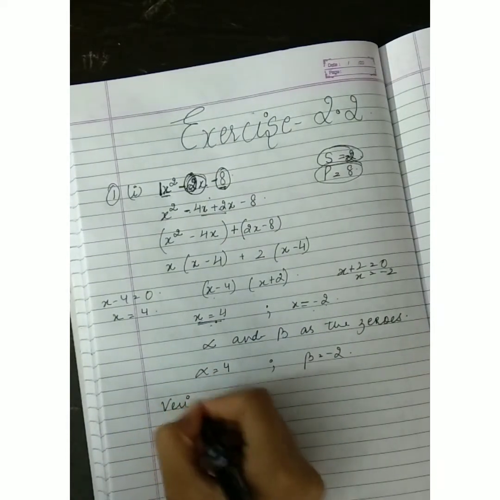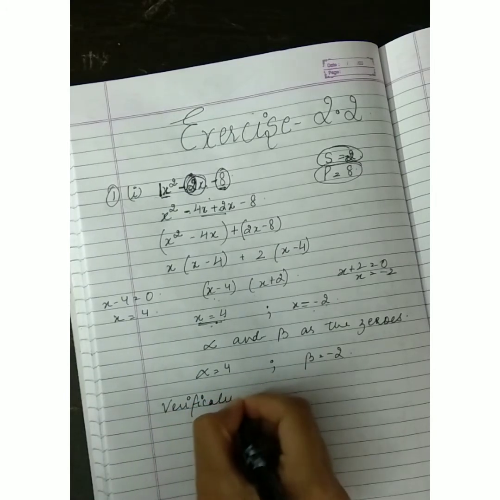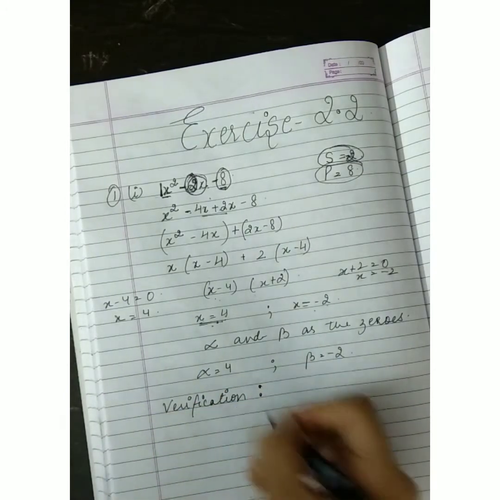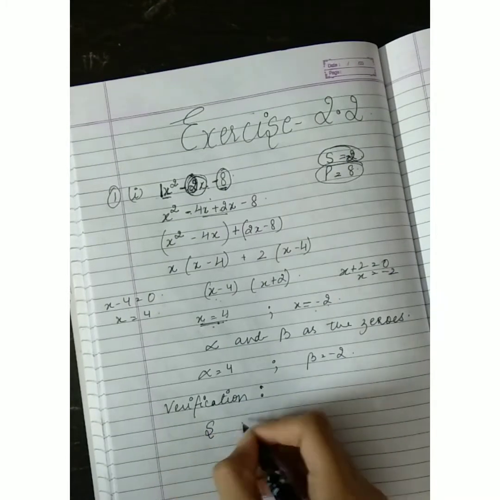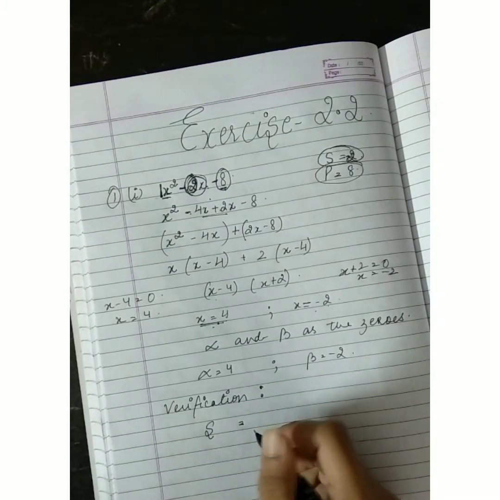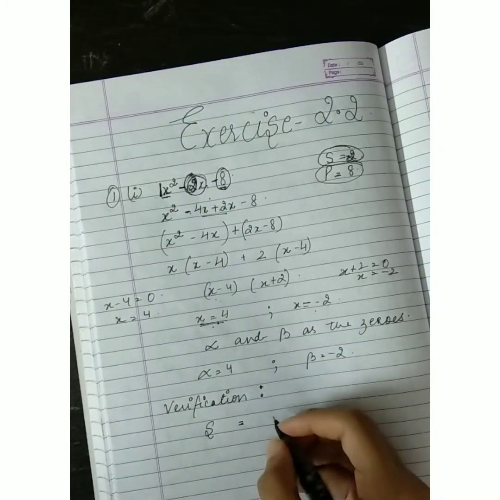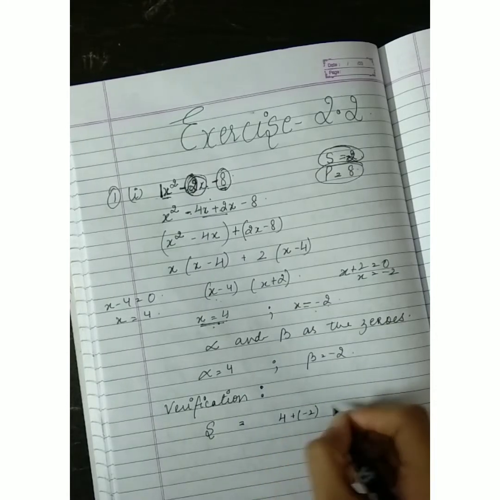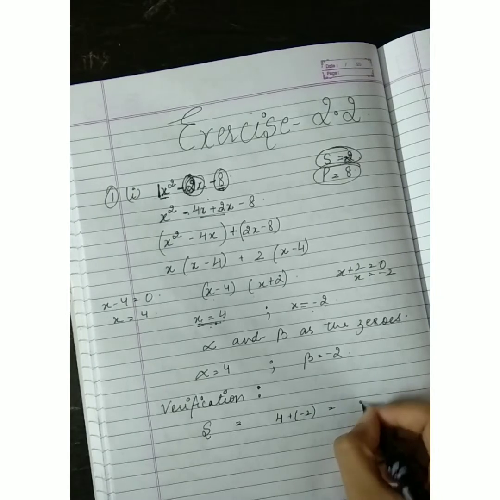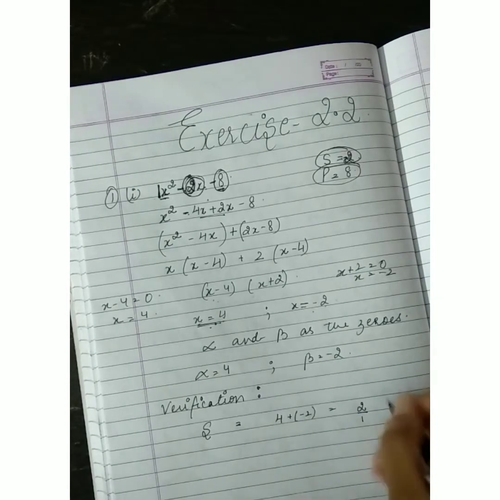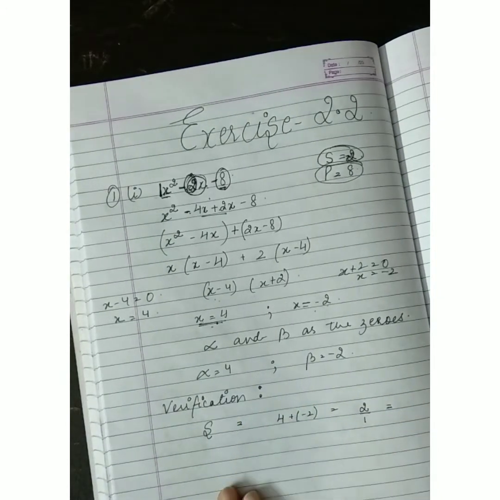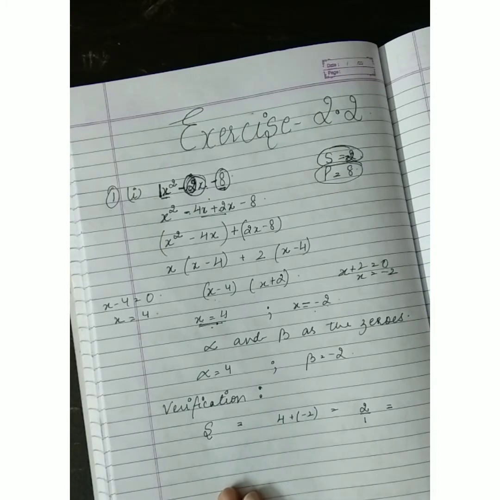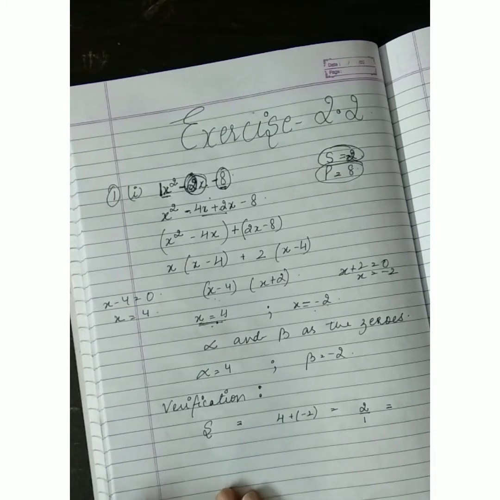Now we have verification. For the sum of the zeros, we have 4 plus minus 2, that is 2 upon 1, and as we discussed earlier, our sum of the zeros would be equal to minus b upon a.